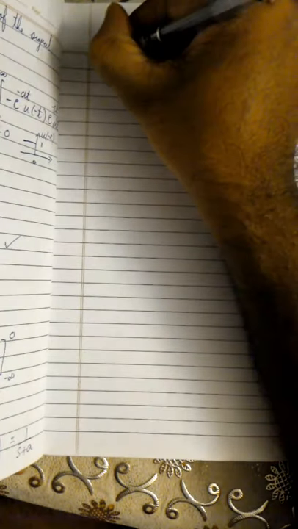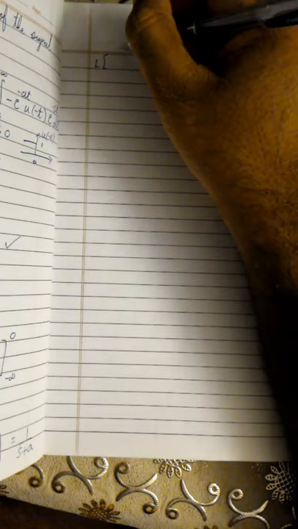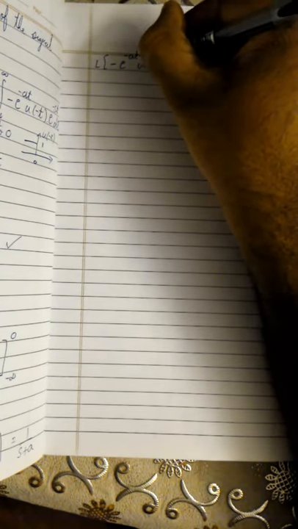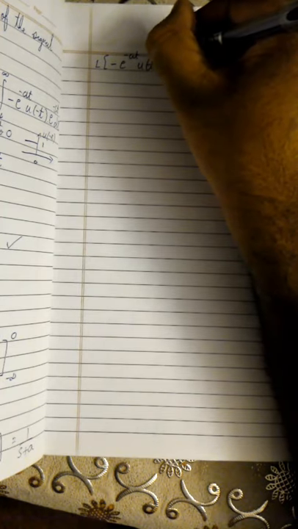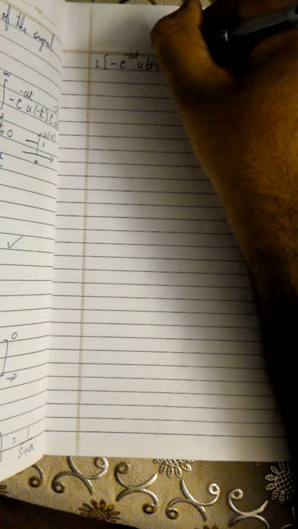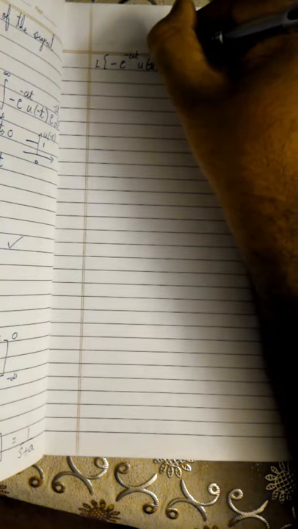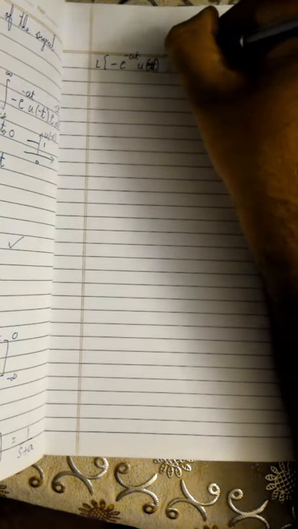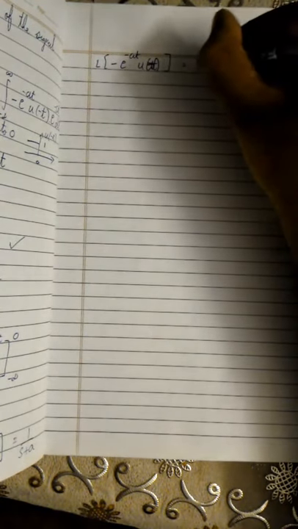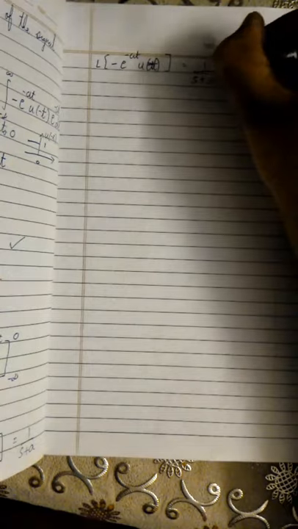So therefore the answer is the Laplace transform of minus e raised to minus at u of minus t is equal to 1 by s plus a.